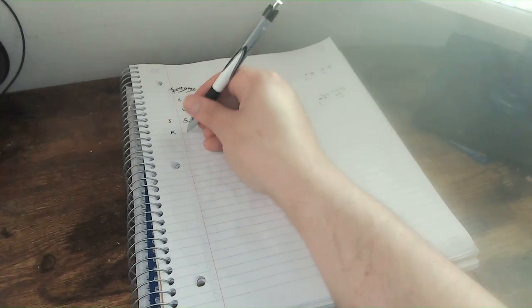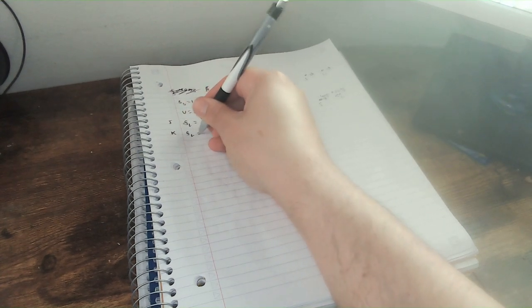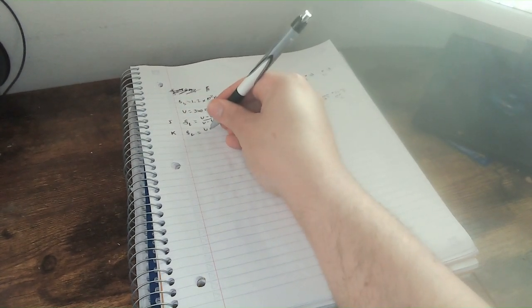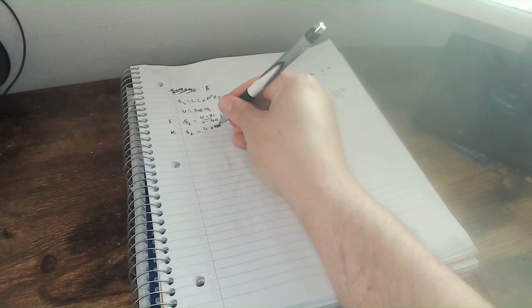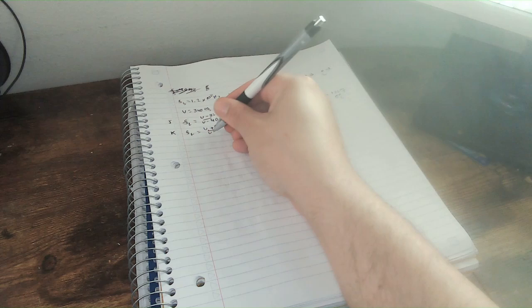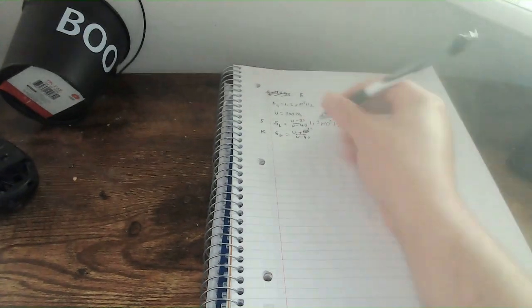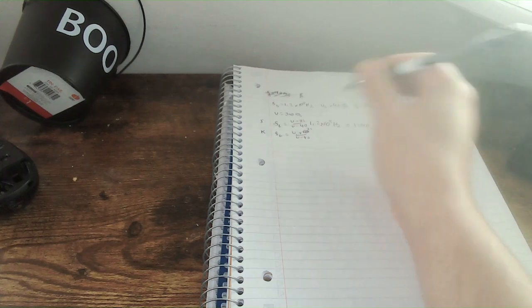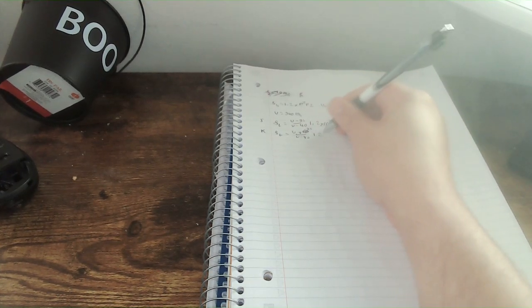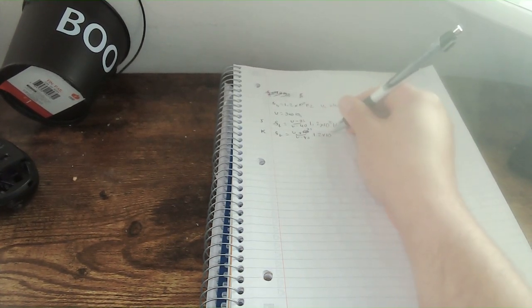Negative. Very important to remember. So now our new f of L will be V plus 35 divided by V minus 40, times 1.2 times 10 to the third.